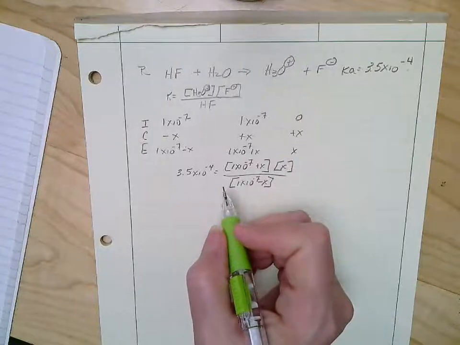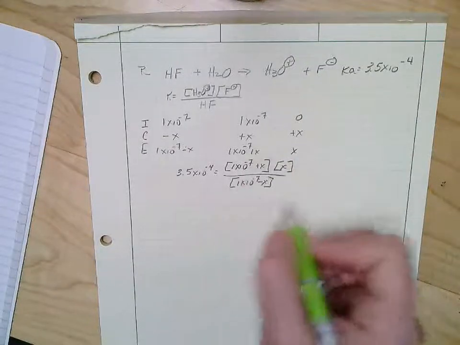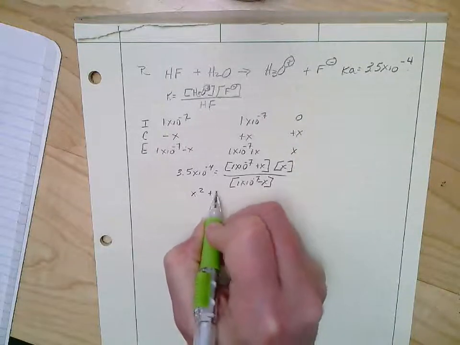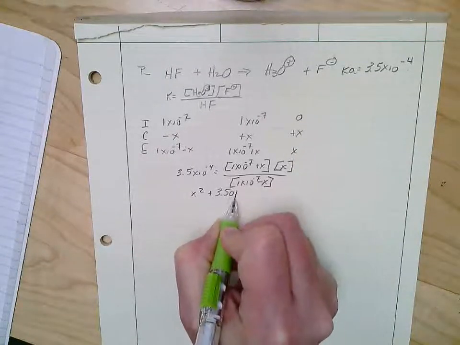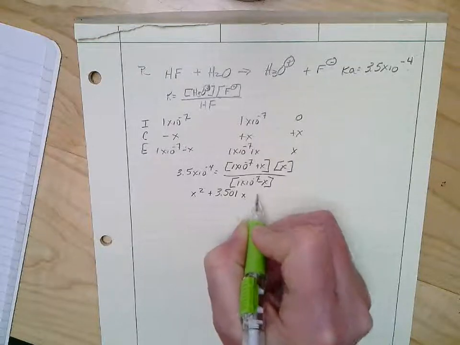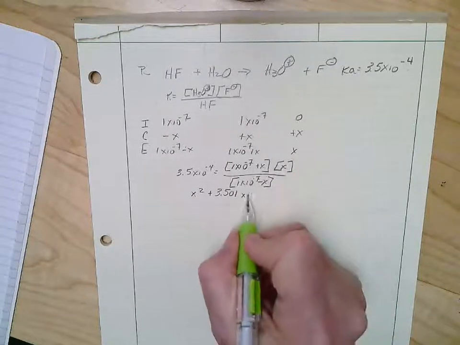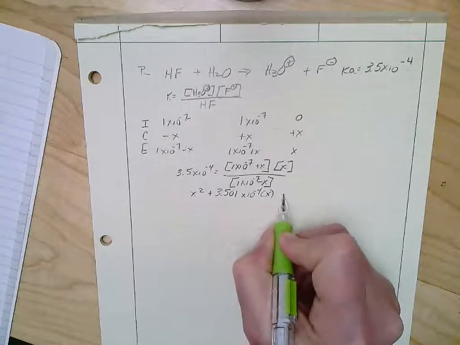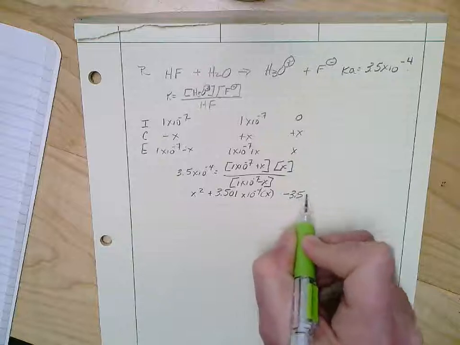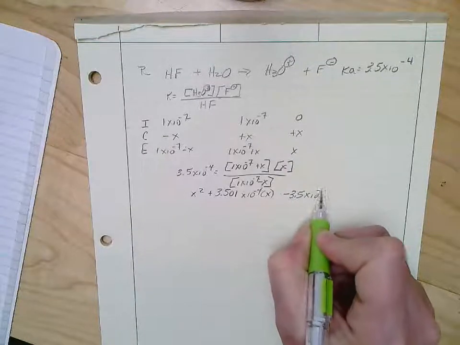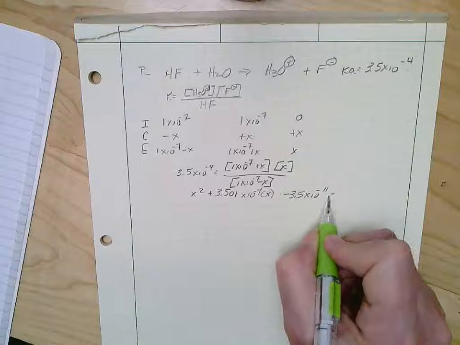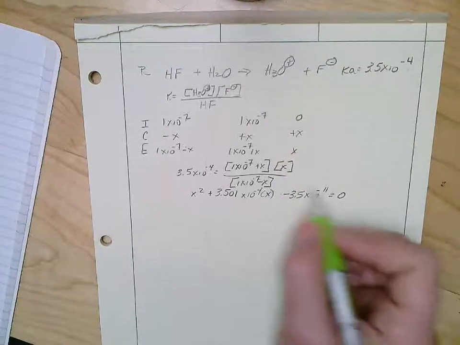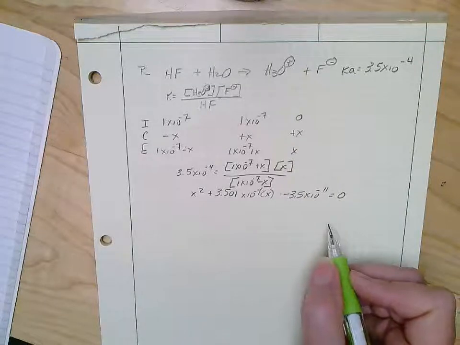I will give you what the quadratic is once we multiply all this out, and we get x squared plus 3.501 times 10 to the negative 4th x minus 3.5 times 10 to the negative 11th equals 0. So in your calculator, you should be able to figure out this quadratic.